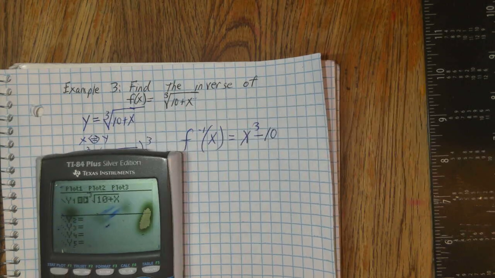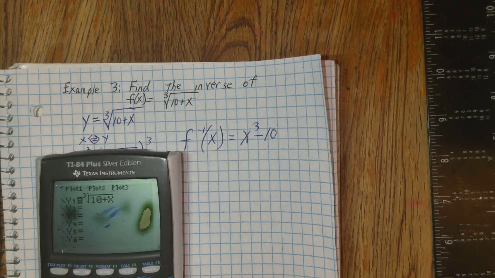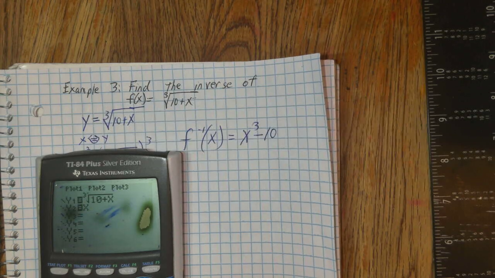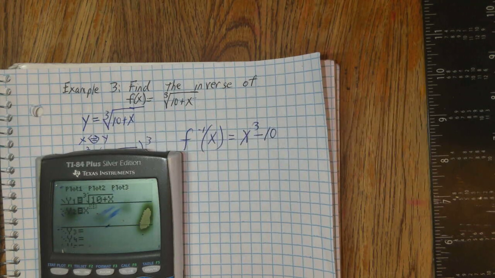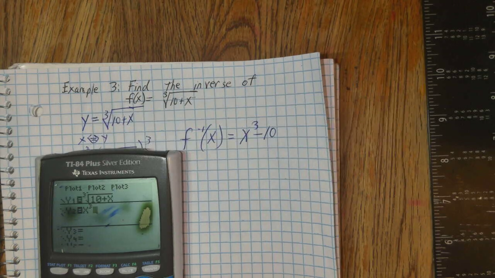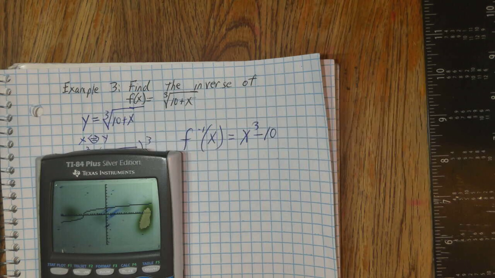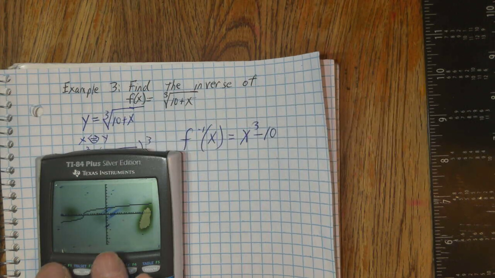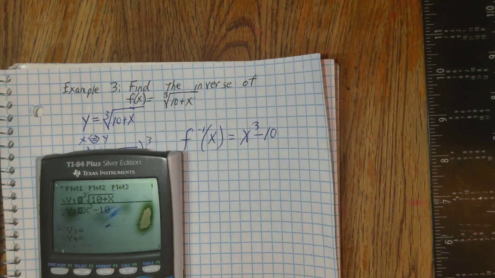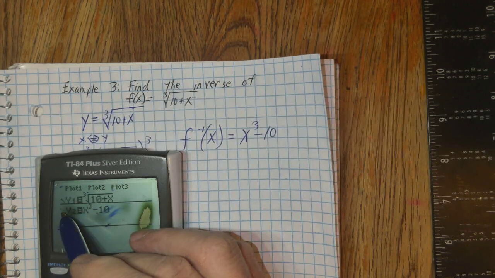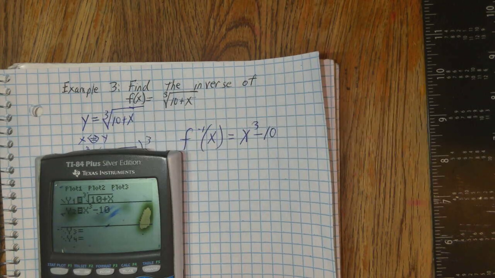Let's take a look at that graph. x to the third minus 10. Let's get that graph. Oh, okay, I know what's wrong here. If you highlight on here, you can get the kind of line you want.